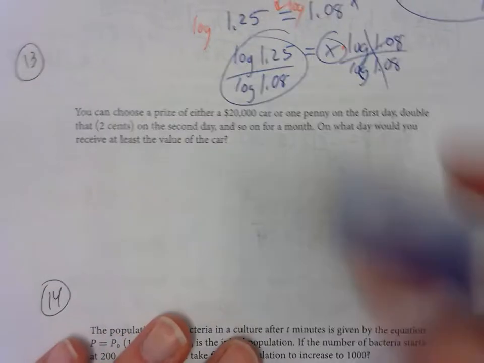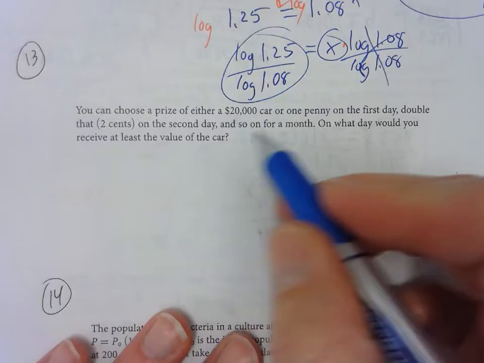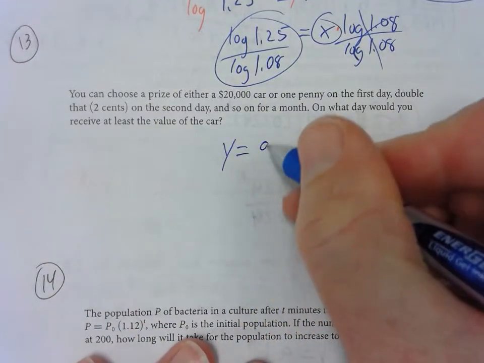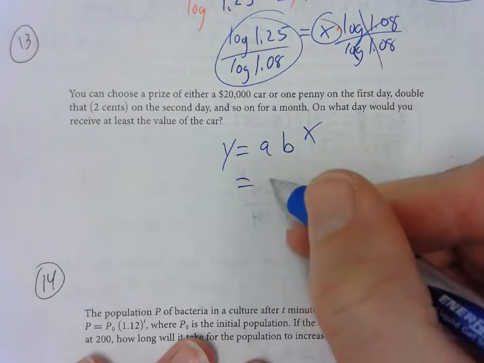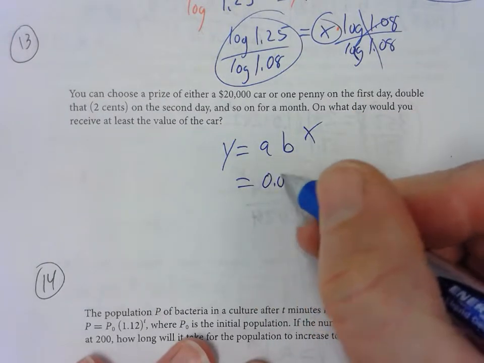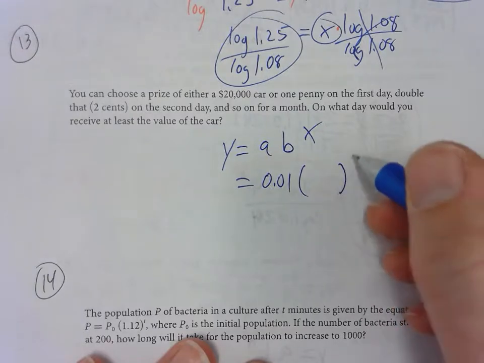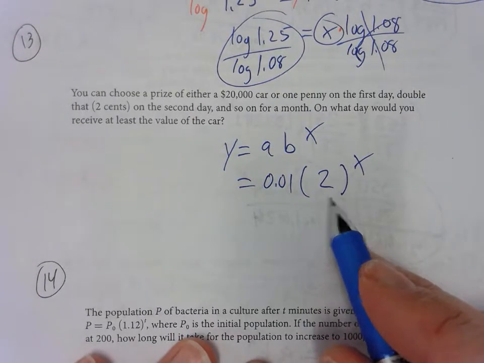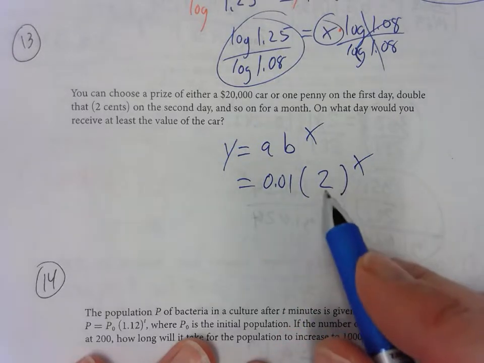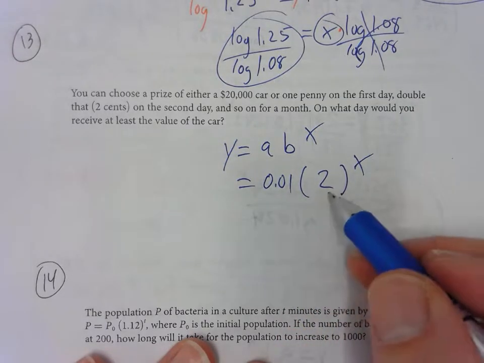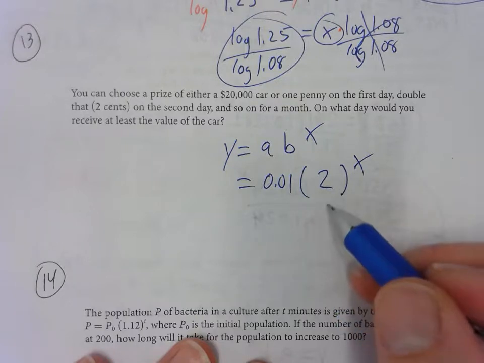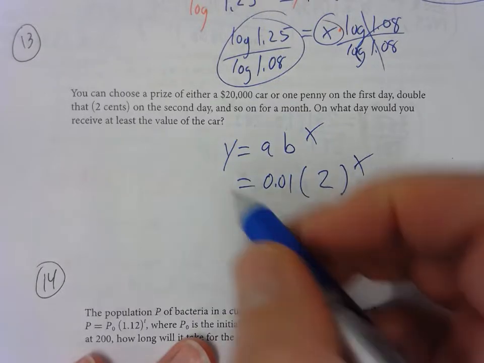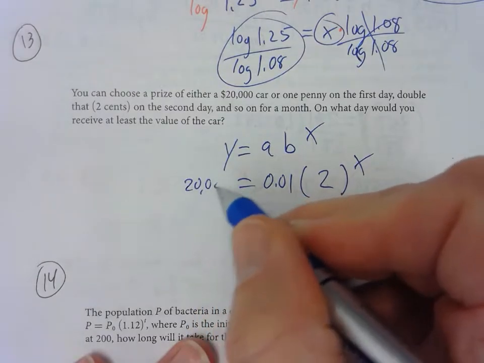So we start off, we're comparing a $20,000 car versus doubling a penny. That's what this one says. So we say y is equal to a, b to the x. We have, starting off with a penny in dollars. We're doubling, so that means we're going to multiply by 2 because we're 100% more. So it's twice as much, right? That's what doubling means. So we're adding 100 pennies to a penny, to a dollar, 100 pennies to the dollar to make it like 2. So it's doubling. And we're going to go to 20,000.